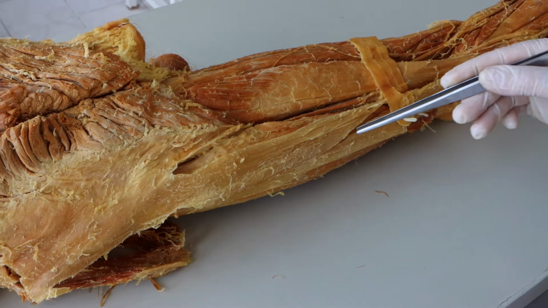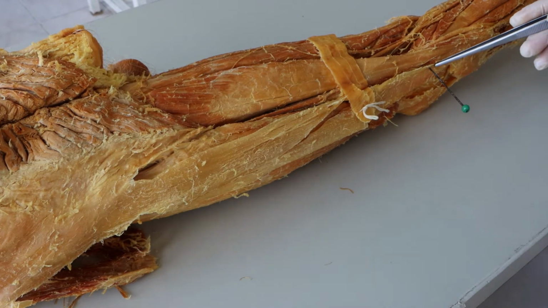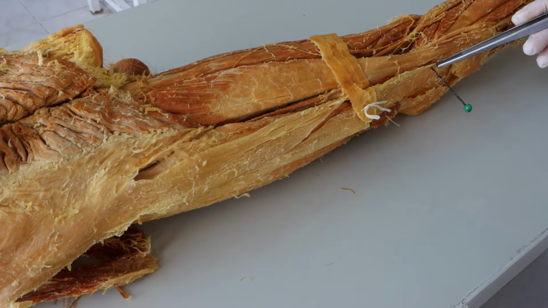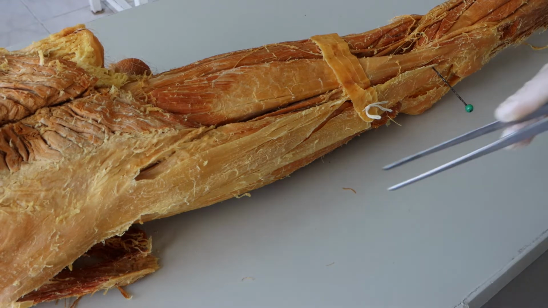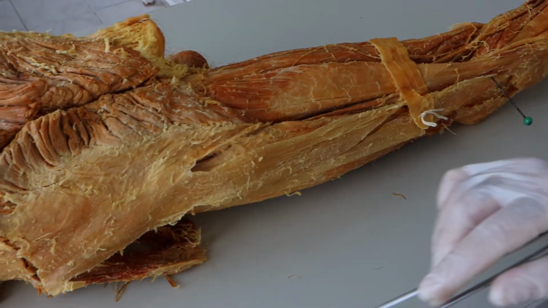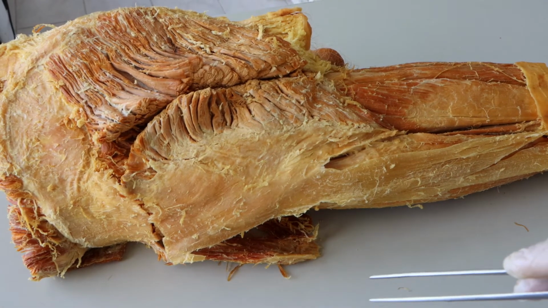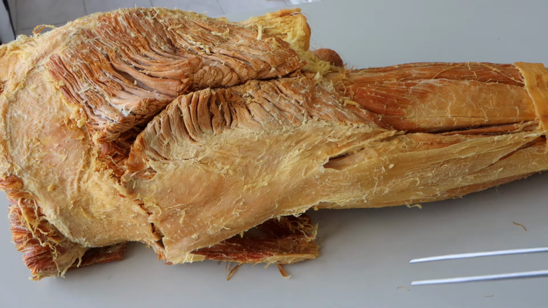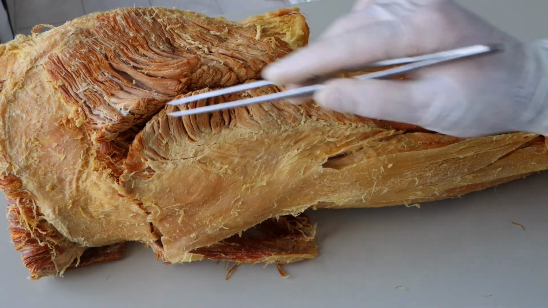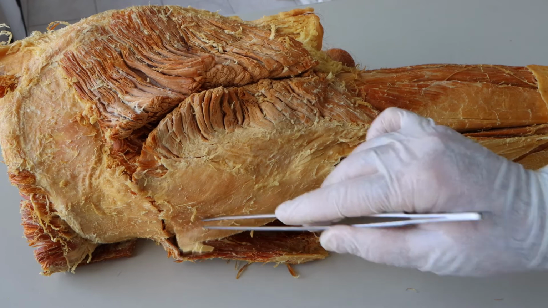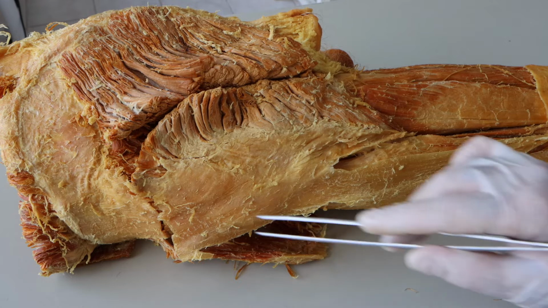This iliotibial tract then finally, as you see, is inserted to the lateral condyle of the tibia or at the lateral side of the tibial tuberosity here. The tensor fasciae latae has an auxiliary function as a flexion, abduction, and internal rotation of the hip joint. Be careful, the other muscles that we already mentioned were extensors. Here is the auxiliary function as a flexor and abductor and the internal rotation.